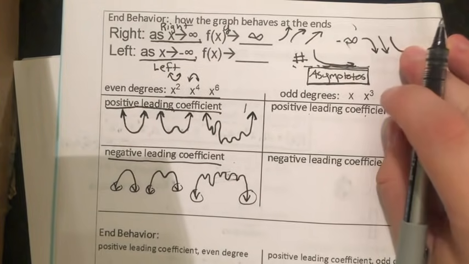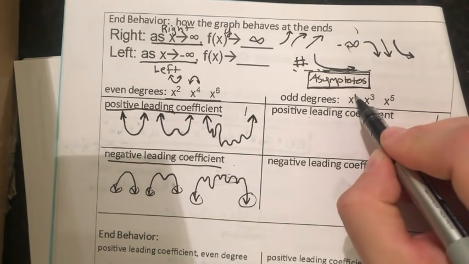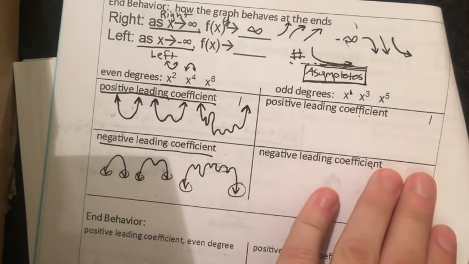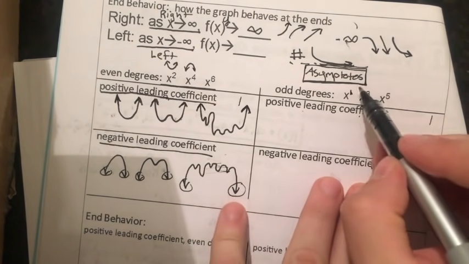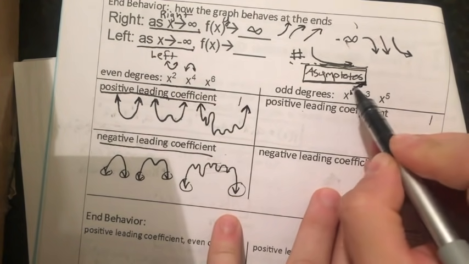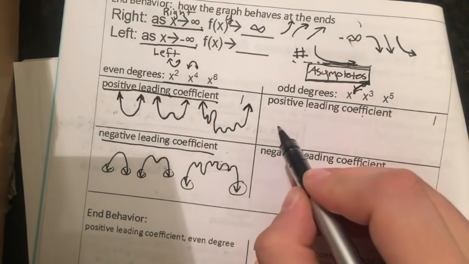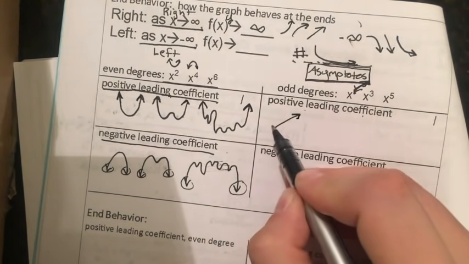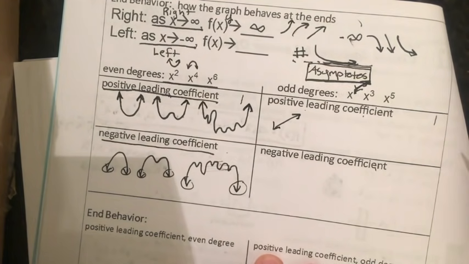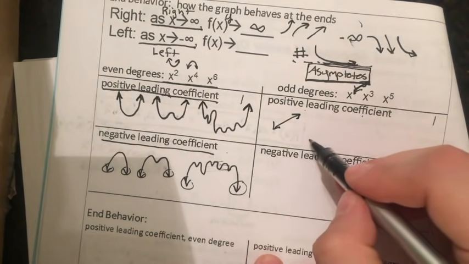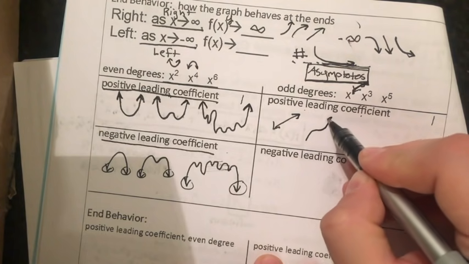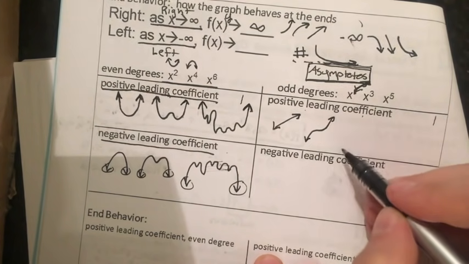If we have an odd degree, well, keep in mind that x to the first is odd, which means even an odd degree looks like a line. So the simplest odd function is a line that's increasing. A cubic has that cool little curve shape that we've looked at in the past.